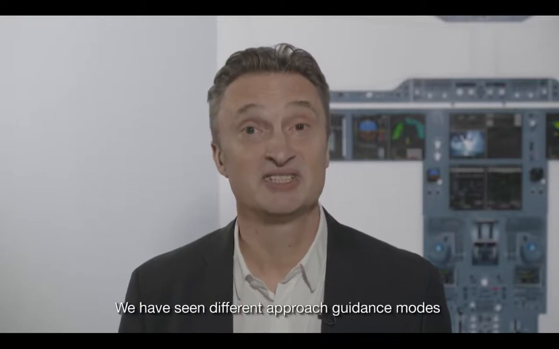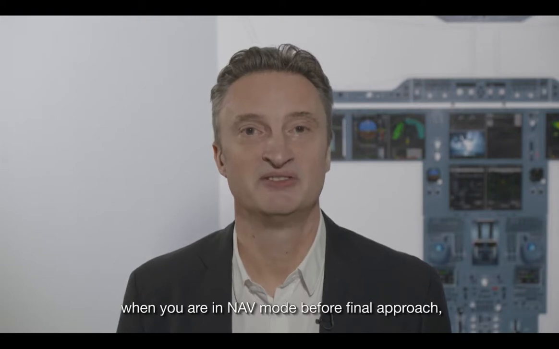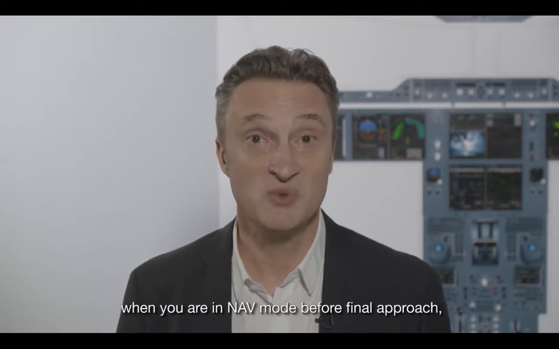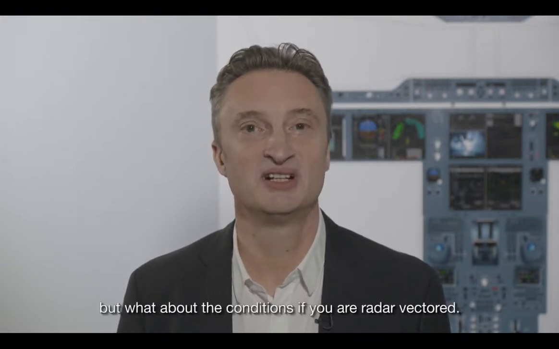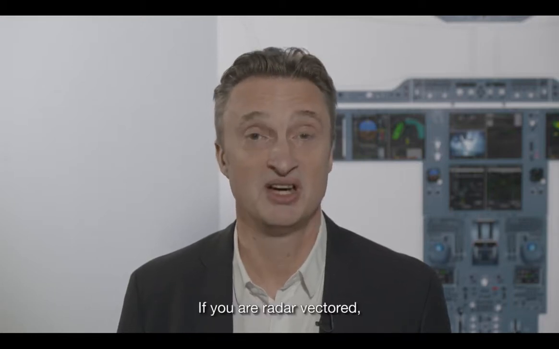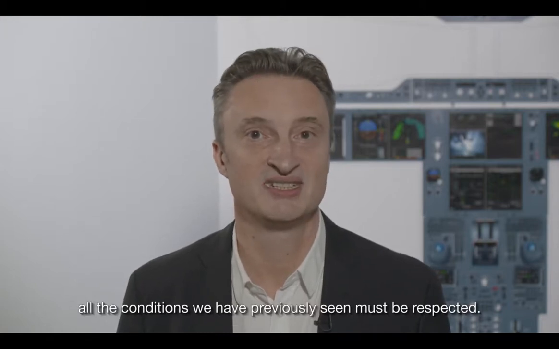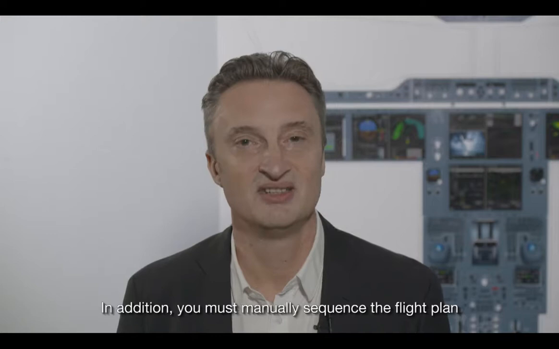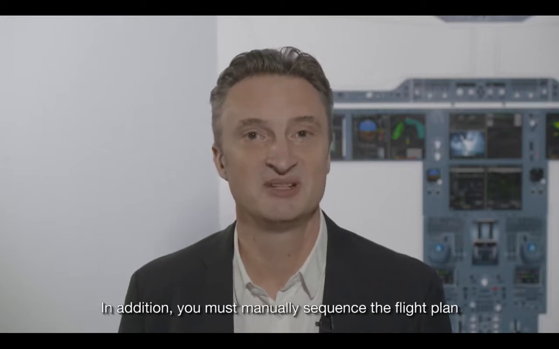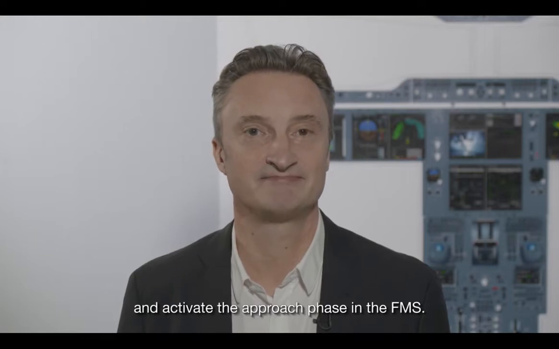We have seen different approach guidance modes when you are in NAV mode before final approach. But what about the conditions if you are radar vectored? If you are radar vectored, all conditions we have previously seen must be respected. In addition, you must manually sequence the flight plan and activate the approach phase in the FMS.